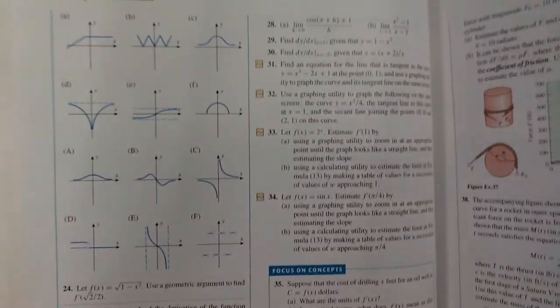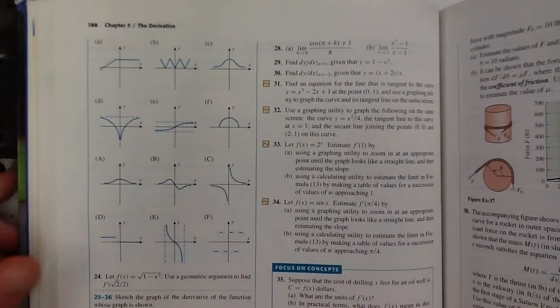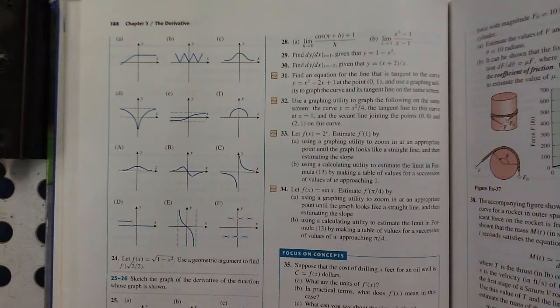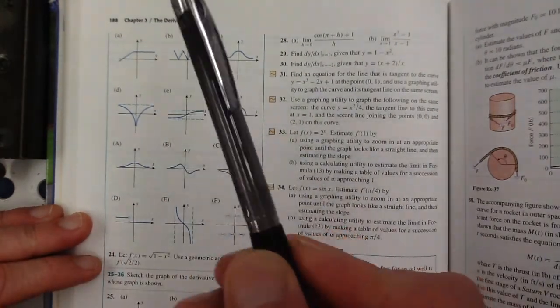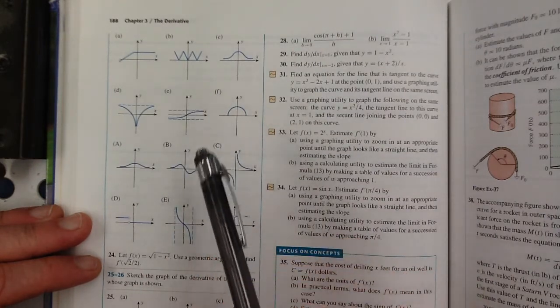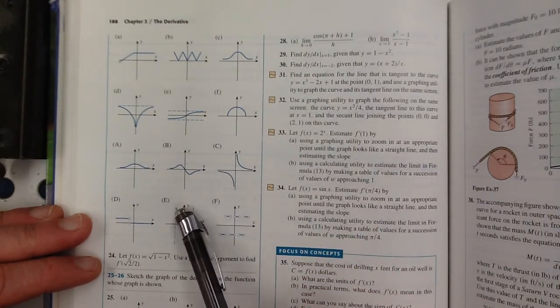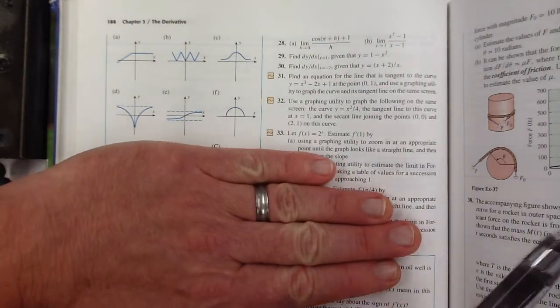I think there's a couple more we're supposed to do here. Looking at these graphs, 23 to 26. The directions for 23 are on the very bottom of page 187. Match the graphs of the functions with the graphs of their derivatives. Interesting. Okay. I don't know if I'll write the answers for this. Because you have it in the back of the book, maybe I'll just point and talk here. These are the graphs of the functions, and these are the graphs of their derivatives. So, let's not even look at this.